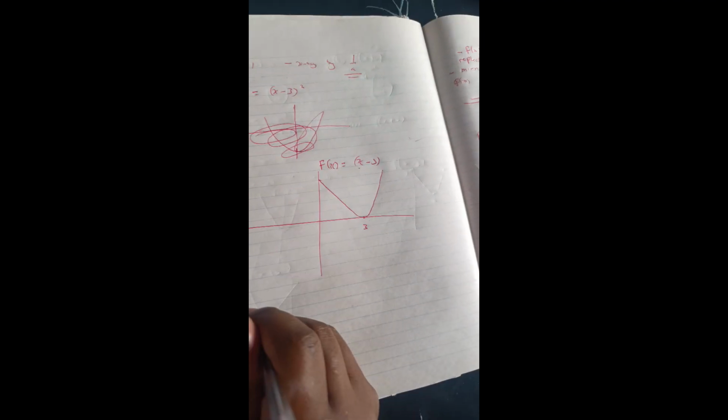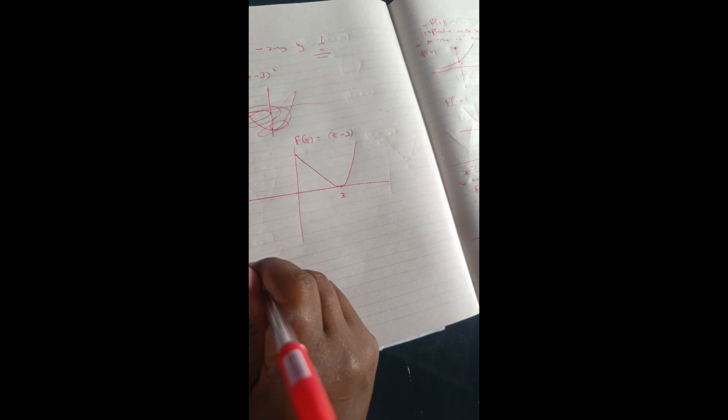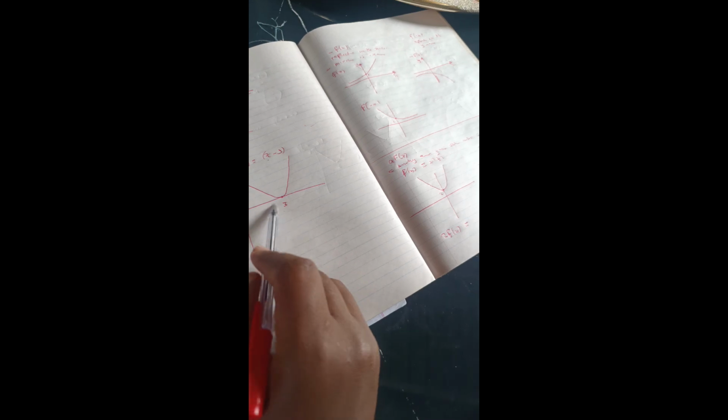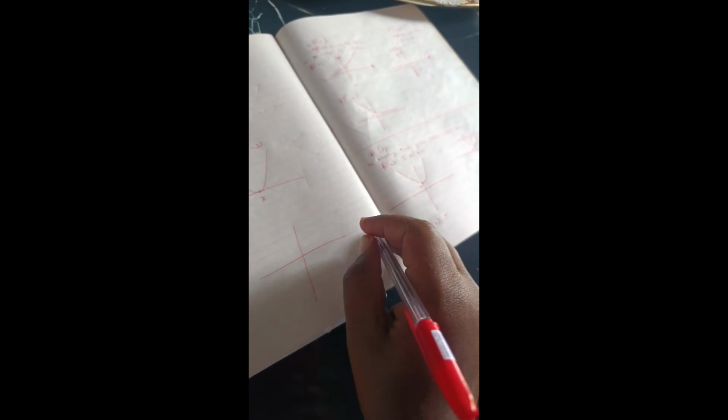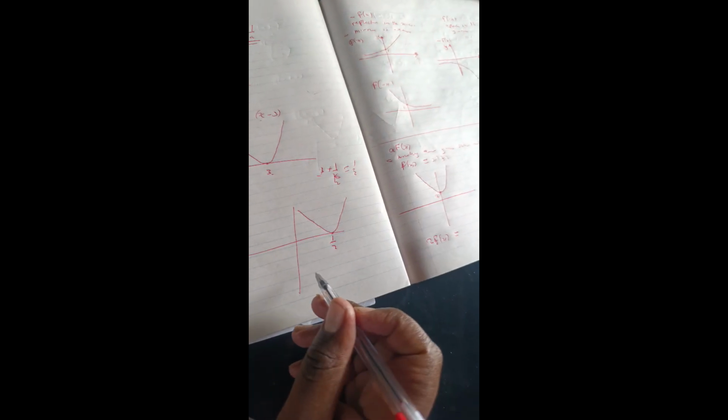Then you want to sketch the graph of f of 6x, something like this. So you multiply every x value by 1 over 6. So you multiply this one by 1 over 6, it will be half, right? So it appears something like this. So 3 multiplied by 1 over 6, which is half. So this value will be 1 over 2.